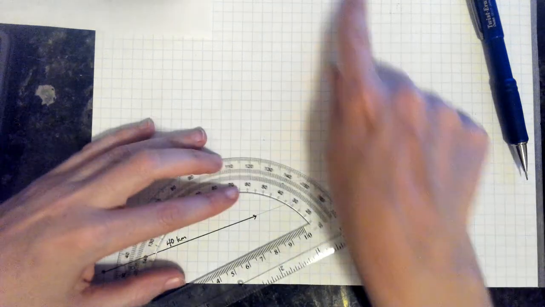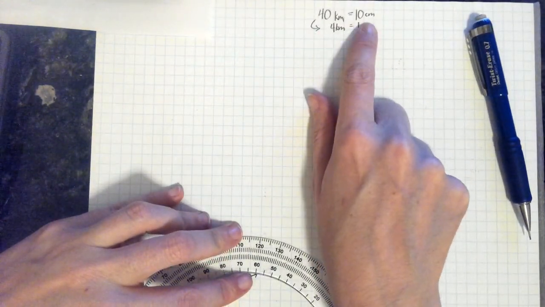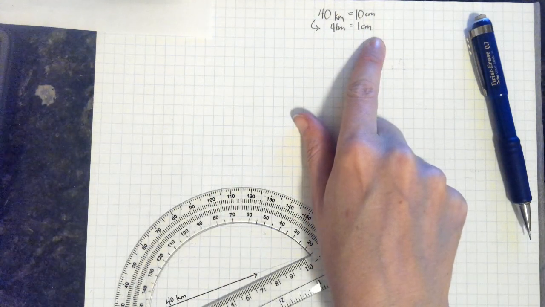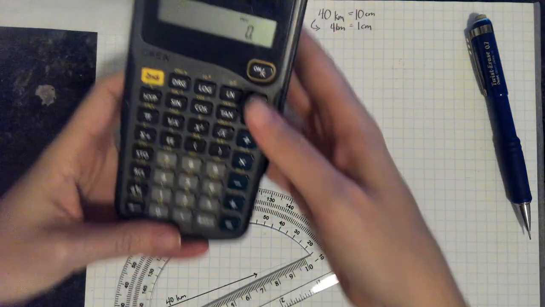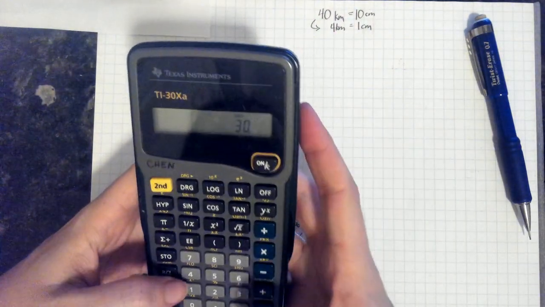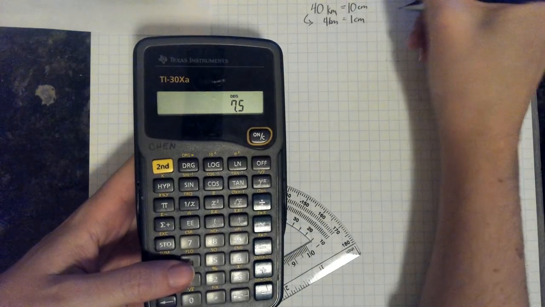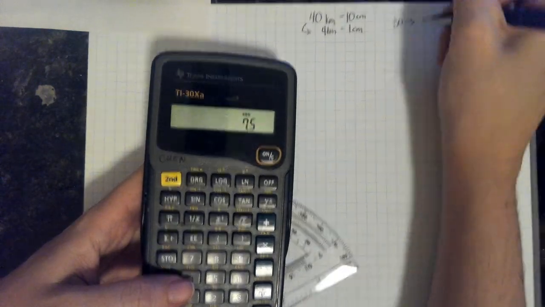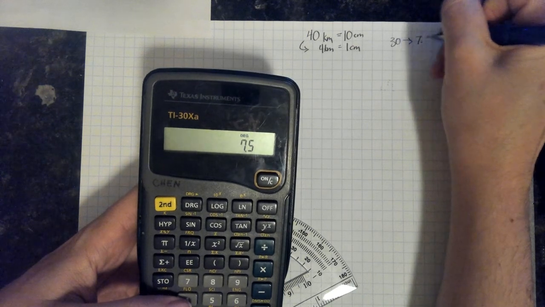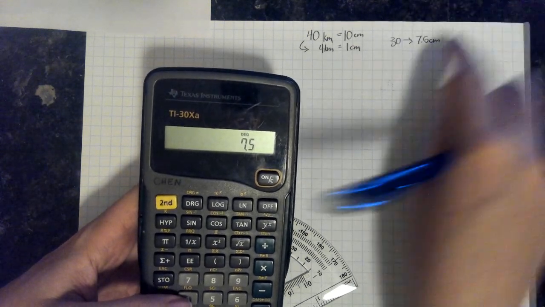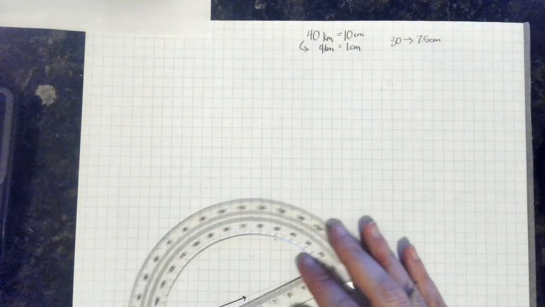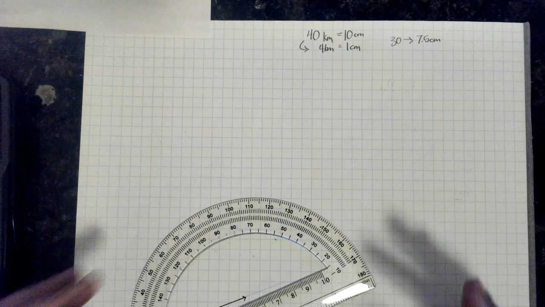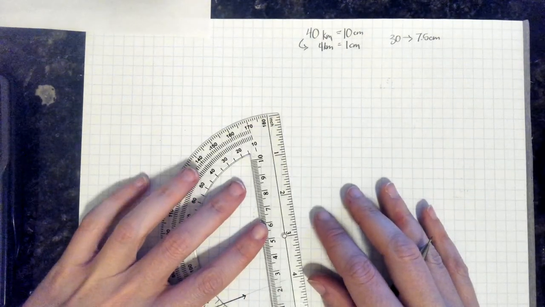So if 40 kilometers is 10 centimeters, that means 4 kilometers is 1 centimeter. So we need to divide 30 by 4. So 30 kilometers is going to be 7.5 centimeters. So keep your scale in mind, especially if you're trying to make it big. And like I said, drawing it bigger is usually better, because then you can be more accurate.